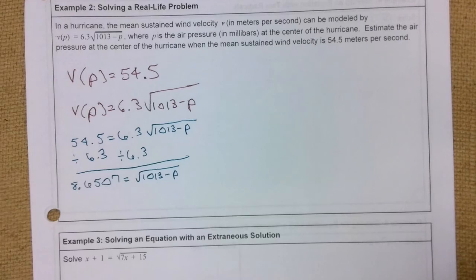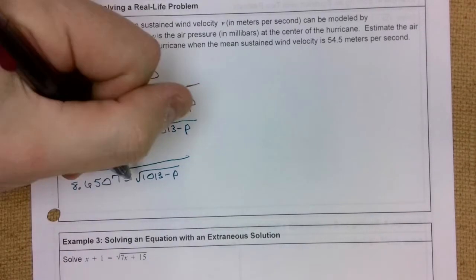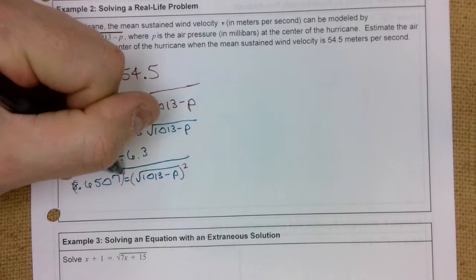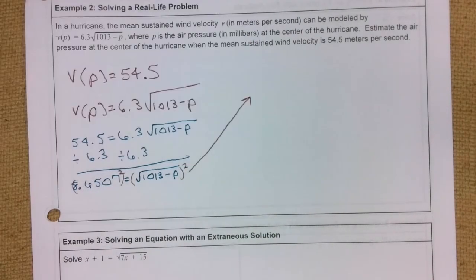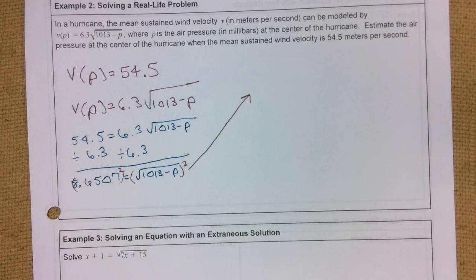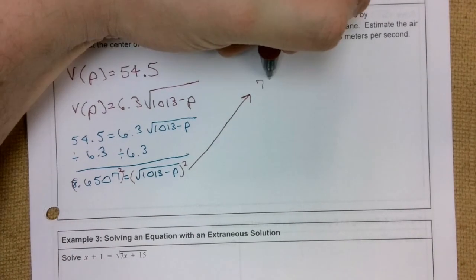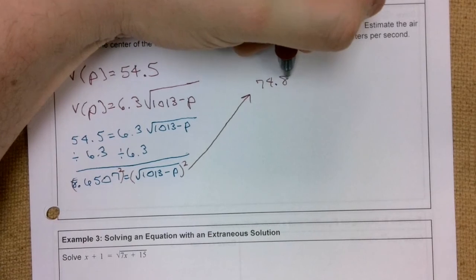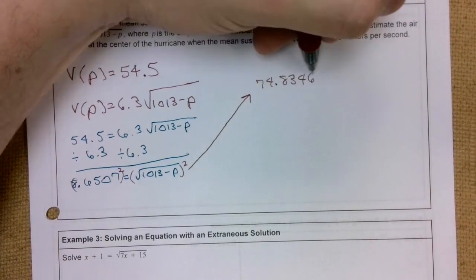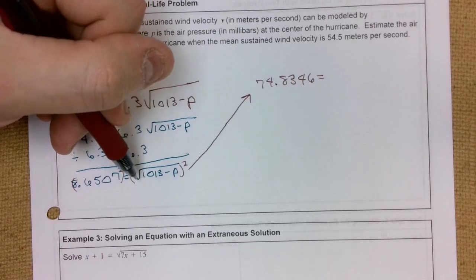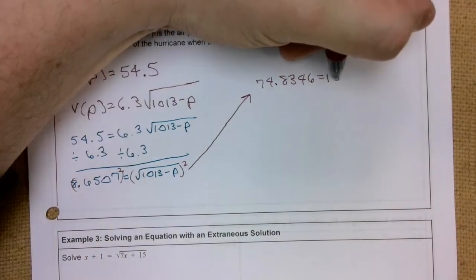Our next step is to square both sides. And I'll come up here so I have more room to write. And when I square the 8.6507, I get 74.8346. And when I square root this side down here, the square root of 1013 minus p, I just get 1013 minus p.